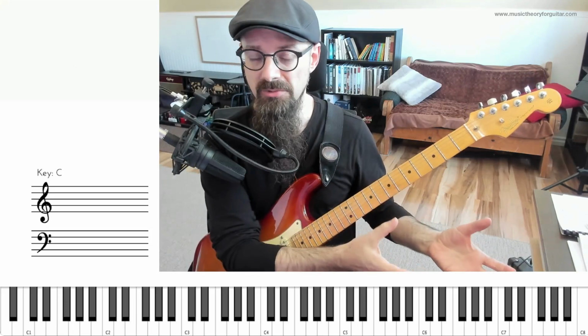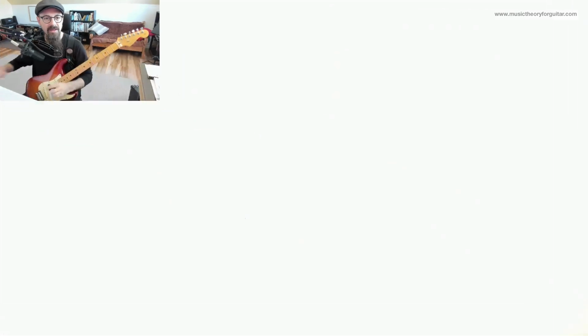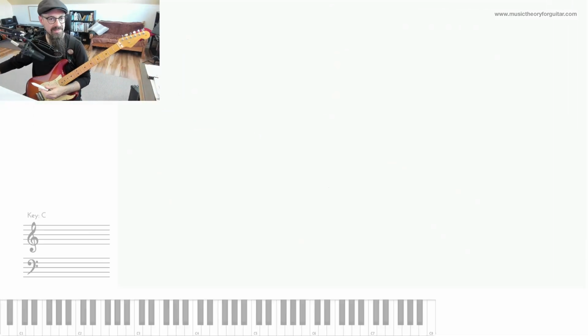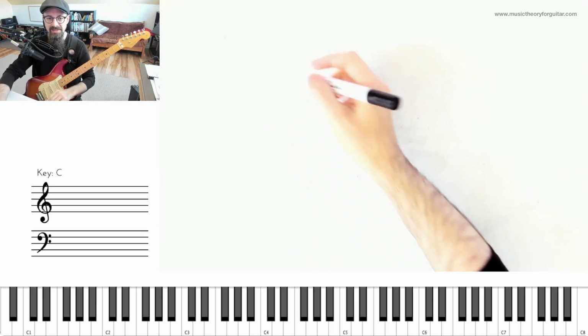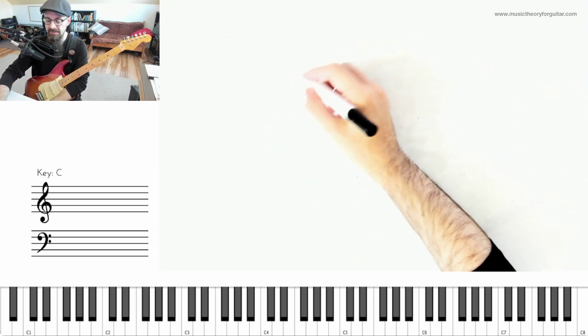Now, how do those chords resolve? Meaning, how do they move? In general, they always come from the same situation and they always go to the same situation. So let's grab the whiteboard and see exactly what is happening here. Let's say we have a third inversion chord.